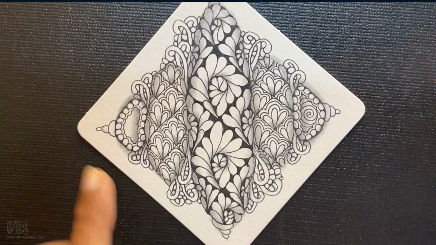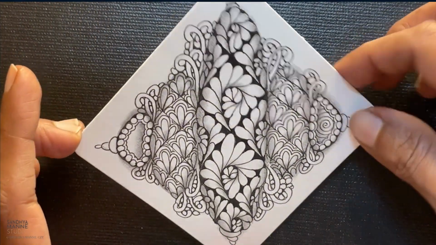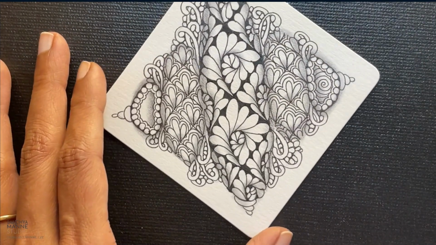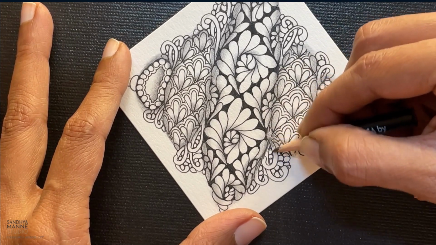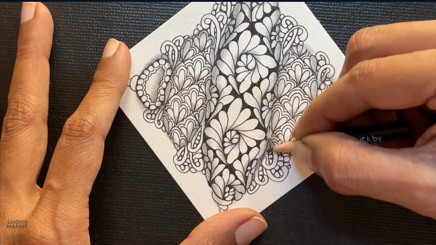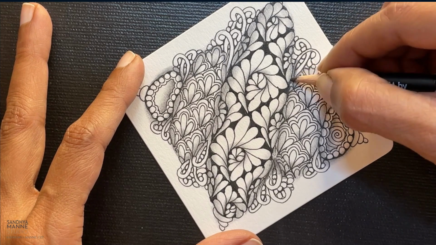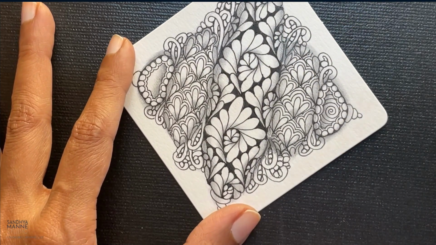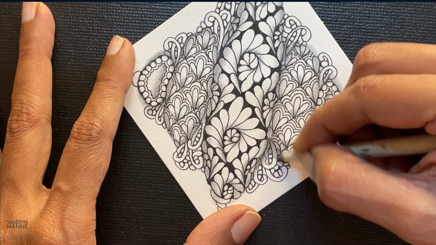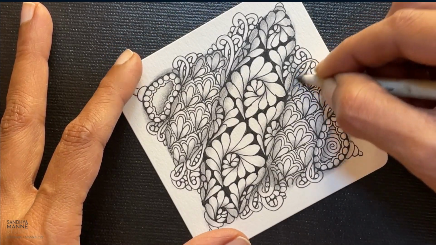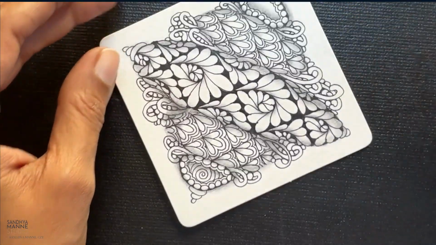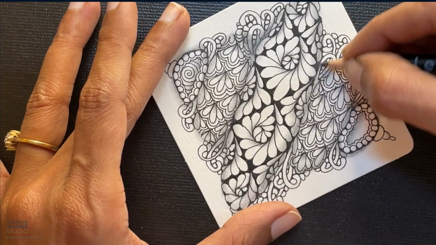Okay, like that, the way that looks. Okay, so pretty much we are done. Now I'm going to go really dark right here, right where the Mooka is kind of starting, just to bring that out on both sides.